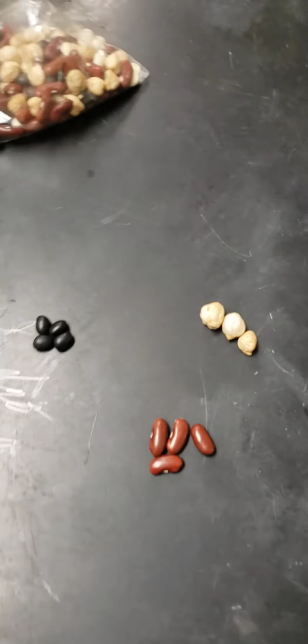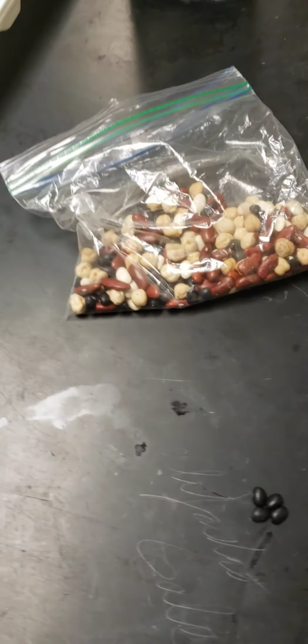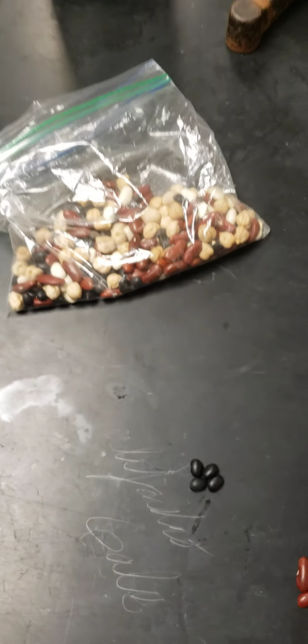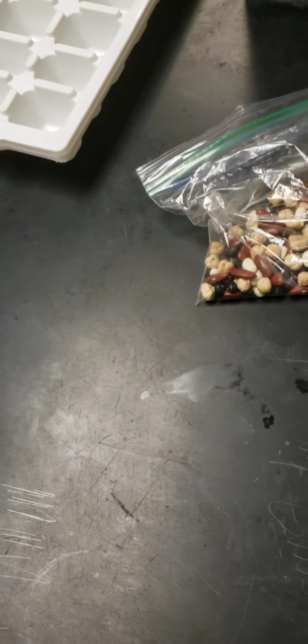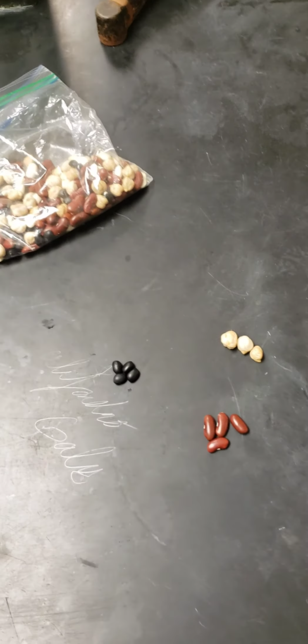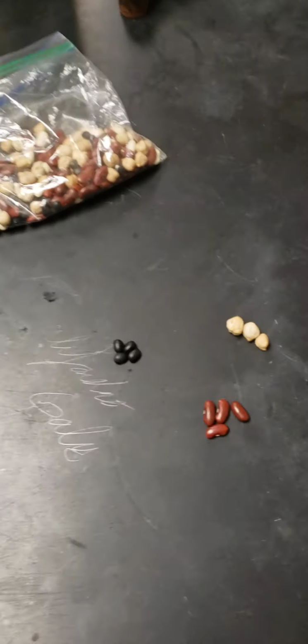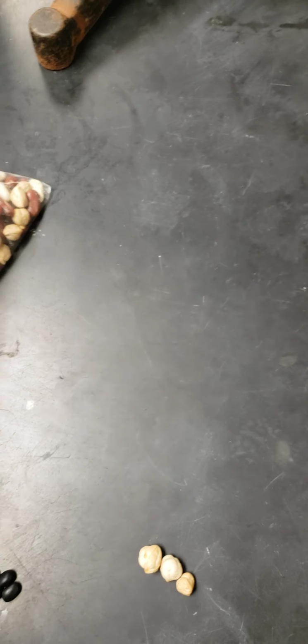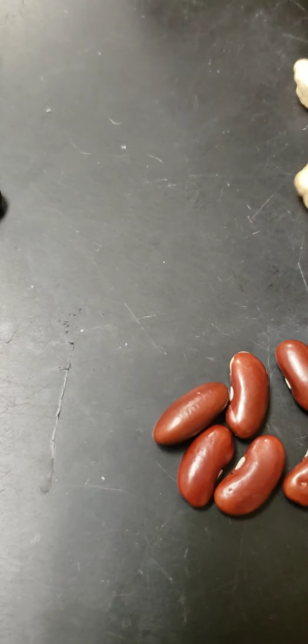Okay? And our goal for this lab is that we're going to count up how many of each type of bean there is. And then we're going to figure out the average atomic mass of the beans based off of the information that's given. And the whole point of this is to show that our relative abundance in nature, or how abundant different beans are, is going to affect the average atomic mass.